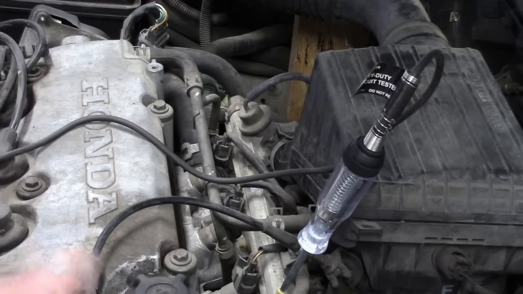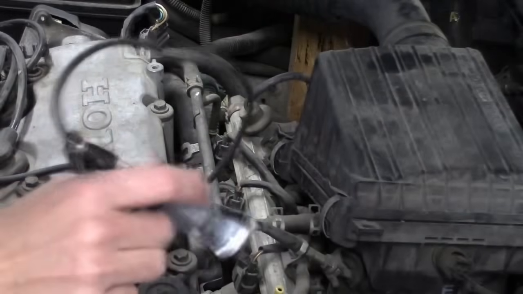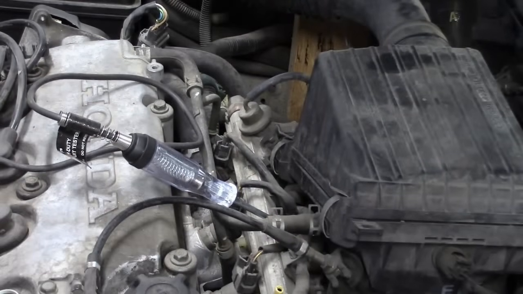Well, you guys are as caught up as I am now, but I was not expecting that. But we do have control to the injectors, so that is a clue. So my problem is this.